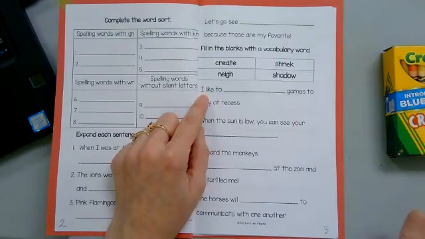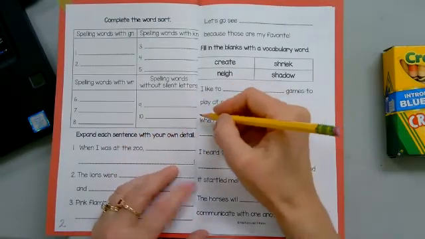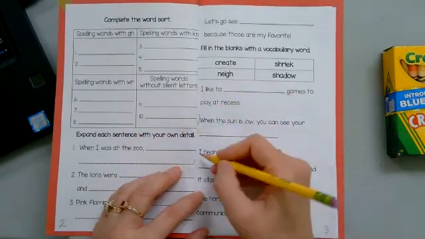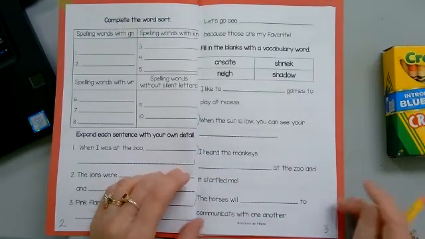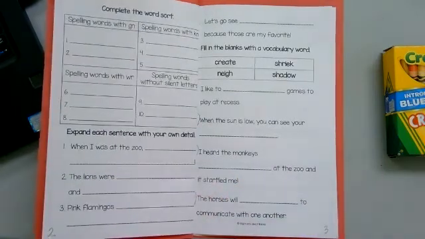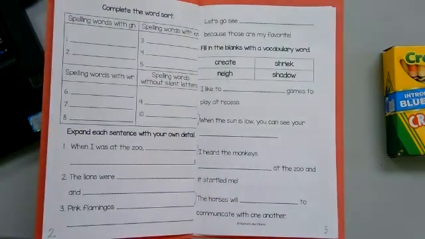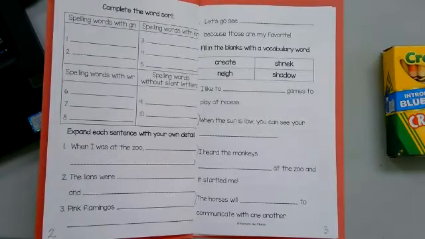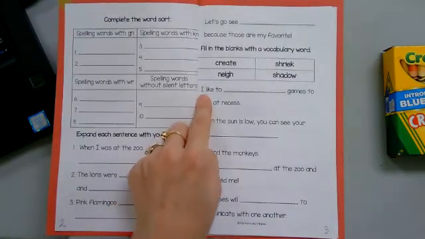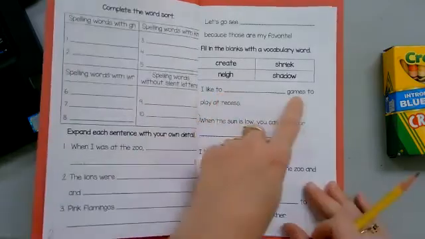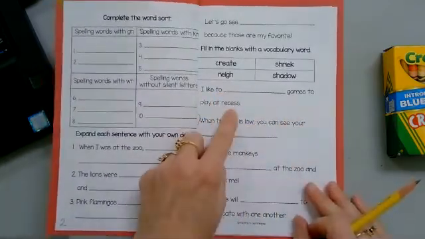I'm going to go ahead and do number 1 with you as we complete the sentence by filling in the blank with the correct vocabulary word. And you're going to be responsible for completing numbers 2, 3, and 4 on your own. Number 1 says, I like to blank games to play at recess.